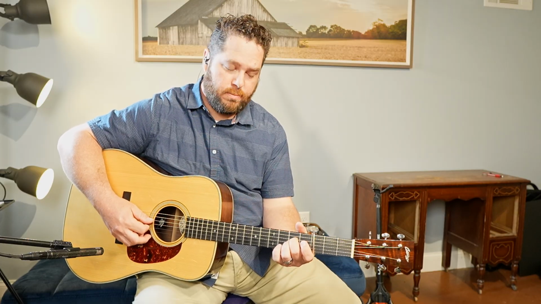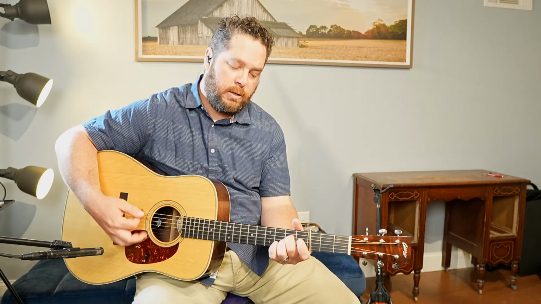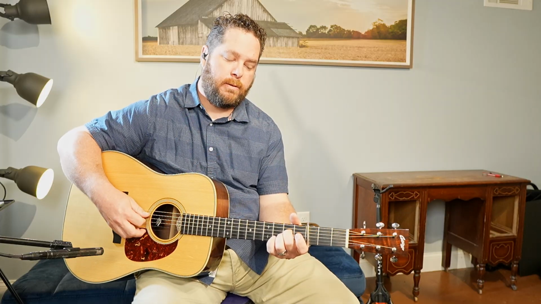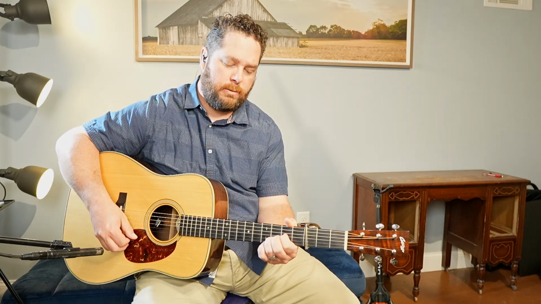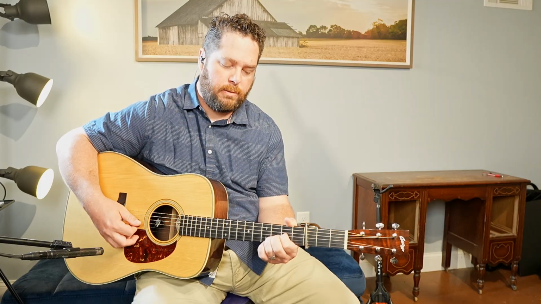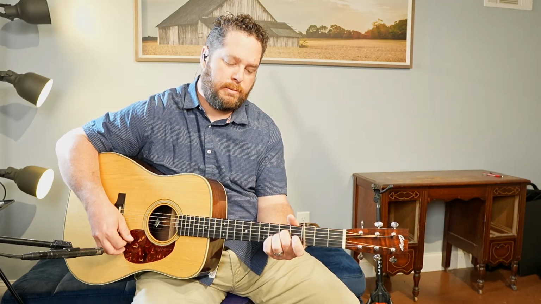When we're in A, our bass notes are going to be the 5th and 6th string open. In the key of D, our bass notes are going to be the 4th and 5th string open. In E, it's going to be the 6th string and the 5th string chorded.